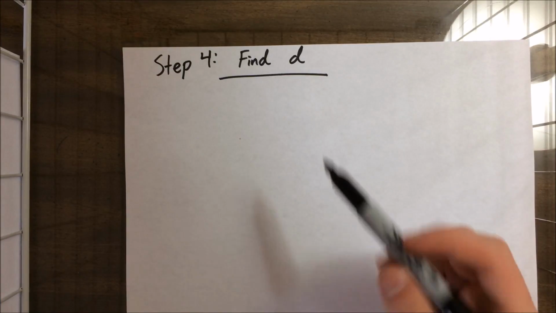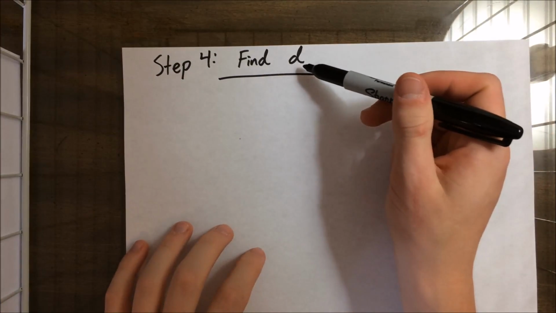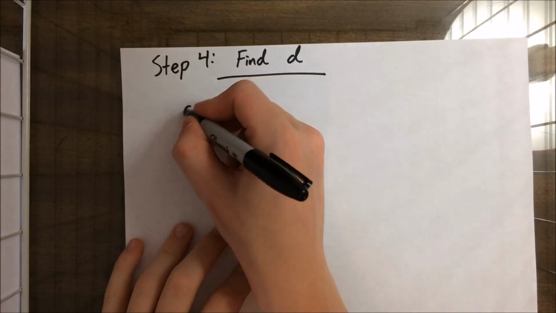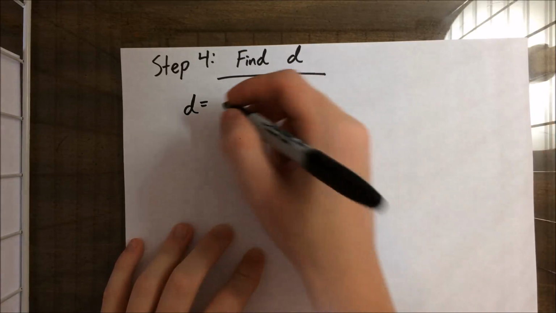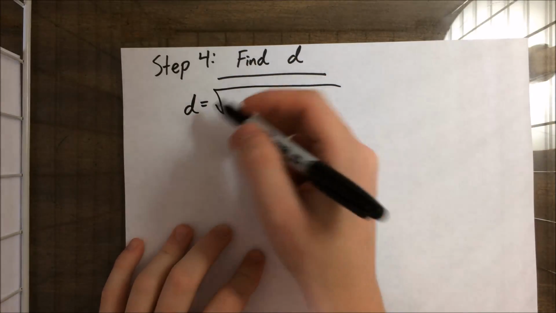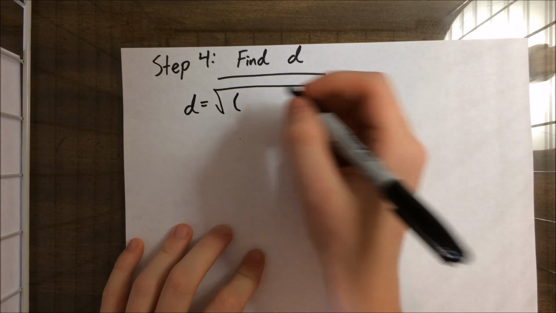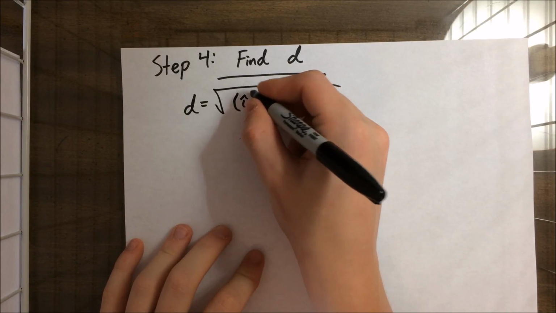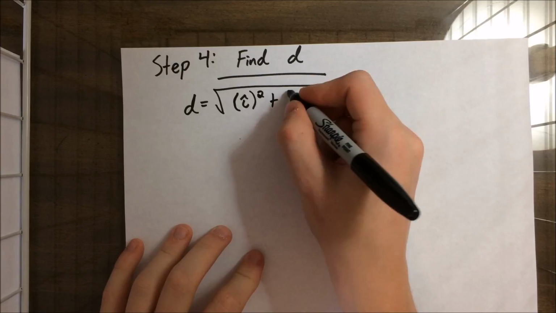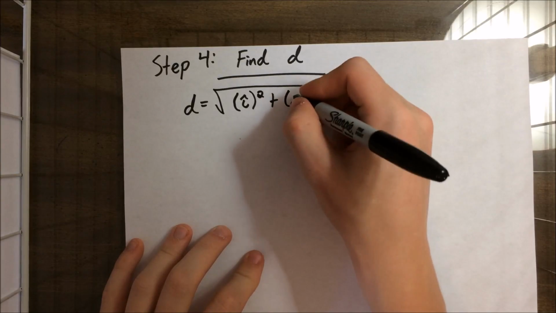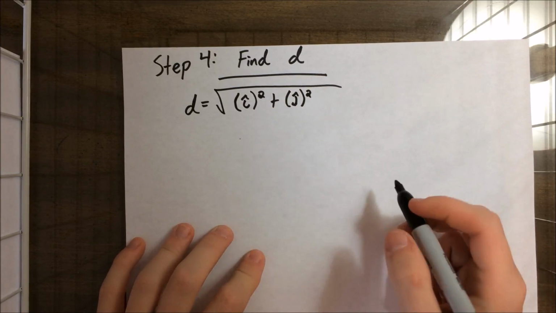So in step 4, we're going to find d. To find d, we do the exact same thing as with the force, except we just plug in the components of d. So the square root of i hat squared plus j hat squared.